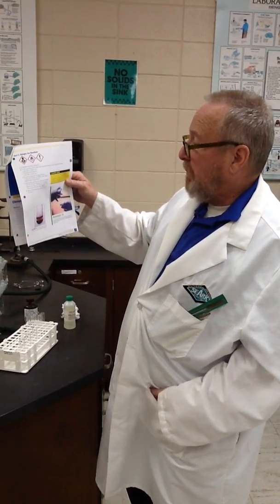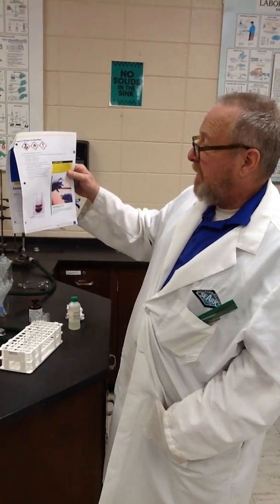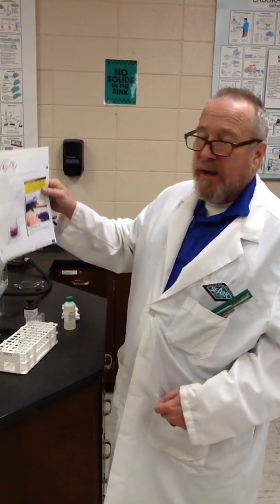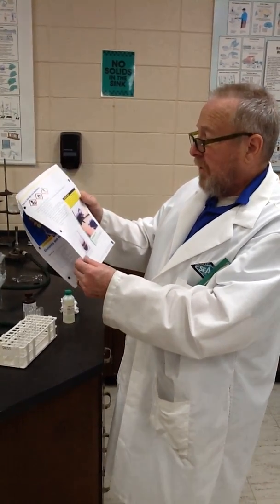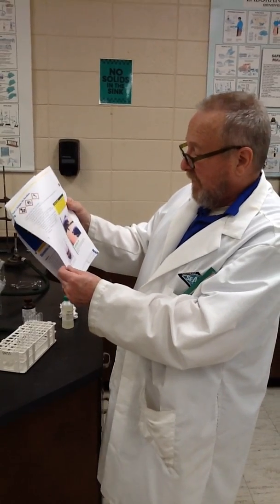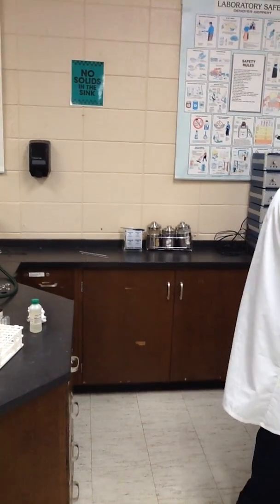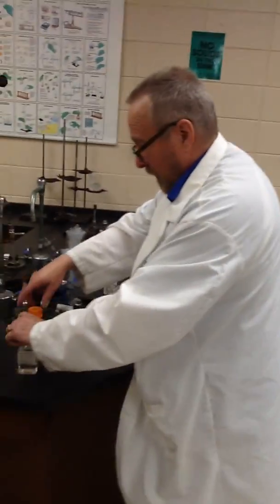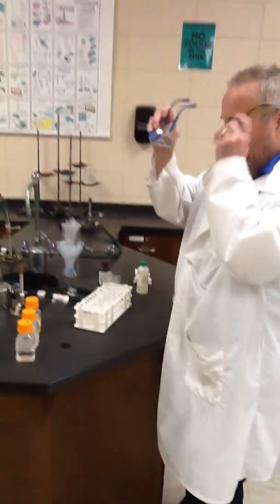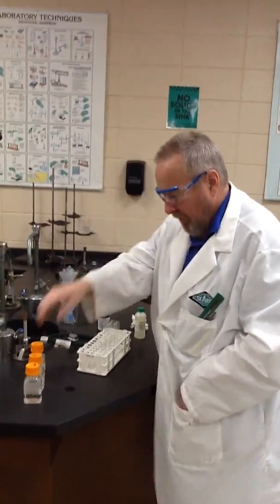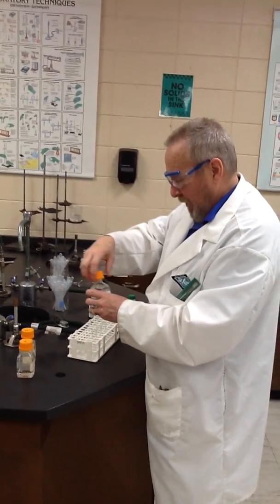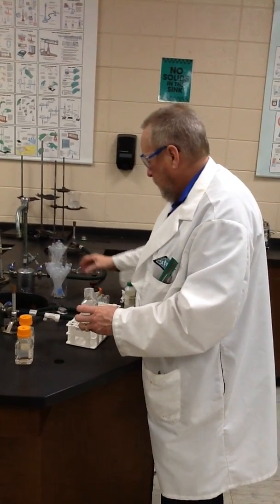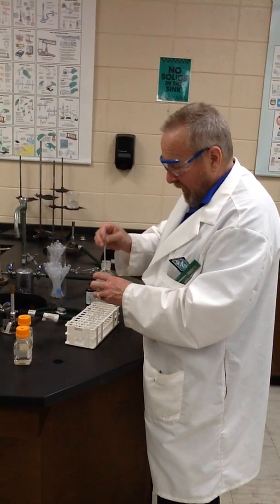And finally it says dispose of the solution as directed by your instructor, since it involves strong acids and solvents. So, my 3 solutions are as follows. Safety glasses. 10 drops of sodium chloride, chloride ion.